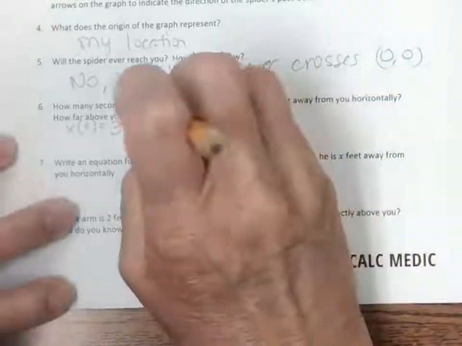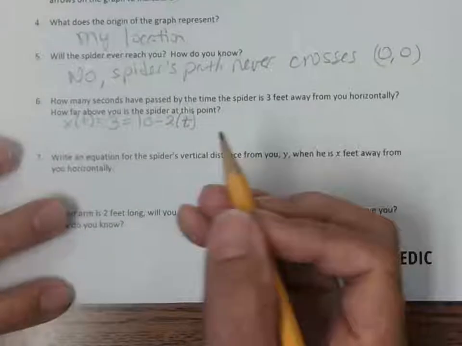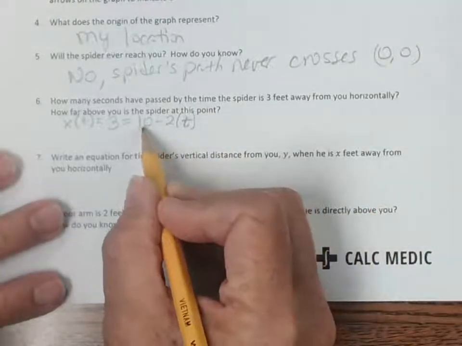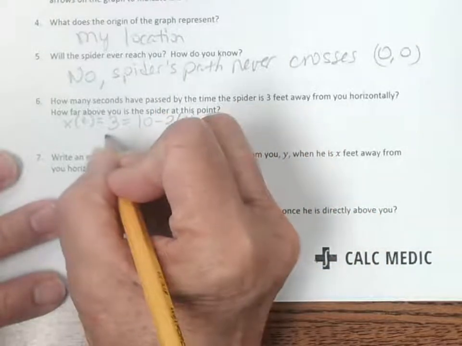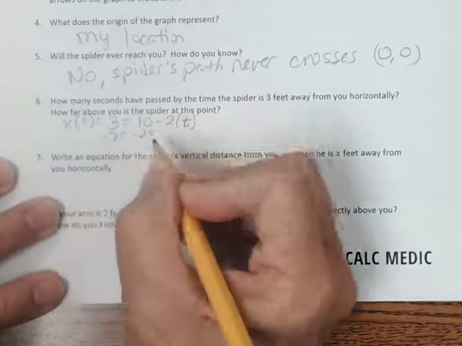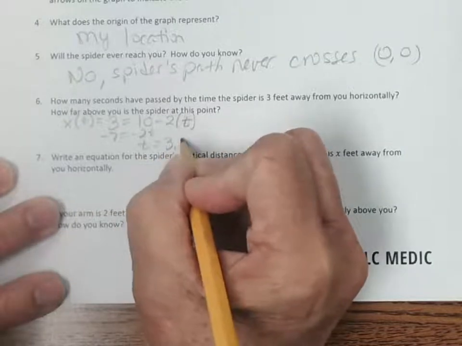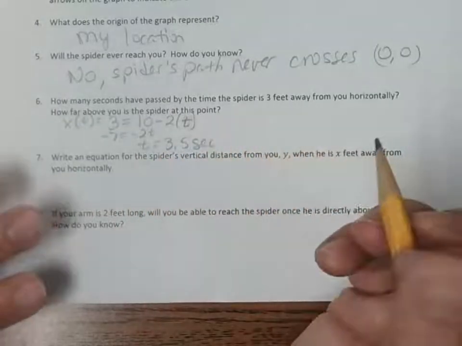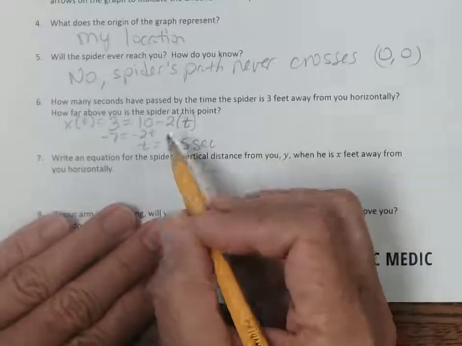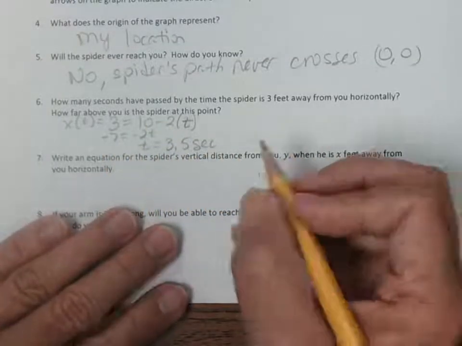Oops, we don't know what the time is, do we? So let's leave that as t, and we want to solve for this. I'm going to subtract 10 from both sides. I get negative 7 equals negative 2t. Divide by negative 2, and I get t equals 3.5 seconds. So at 3.5 seconds, the spider is 3 feet away from me horizontally.